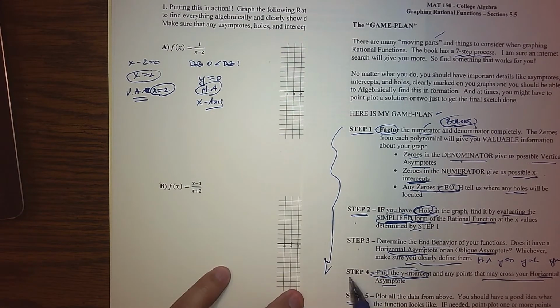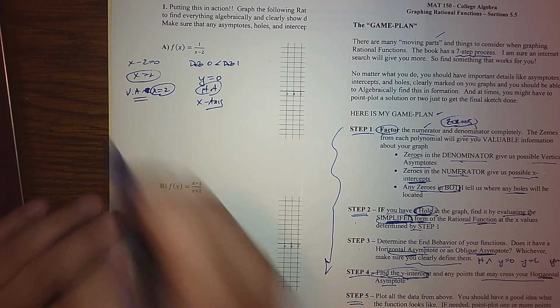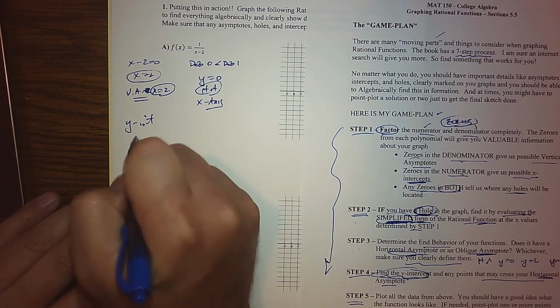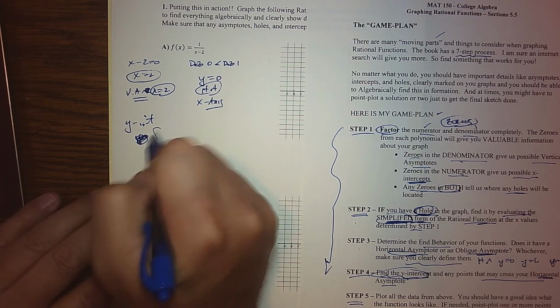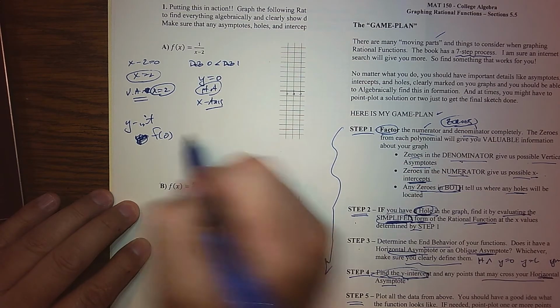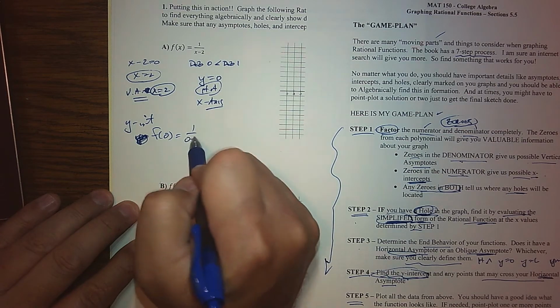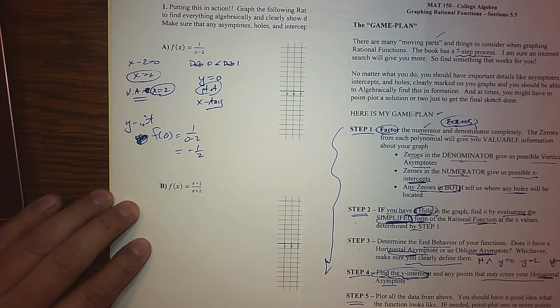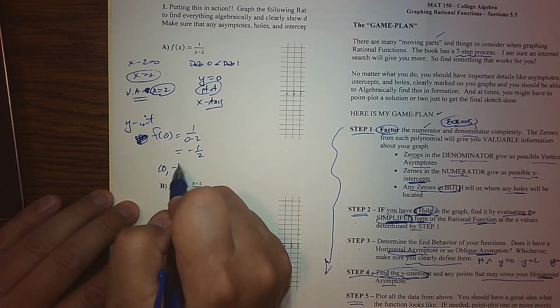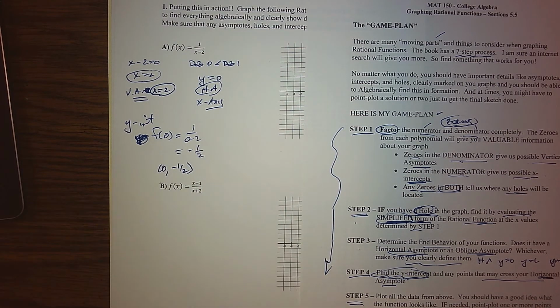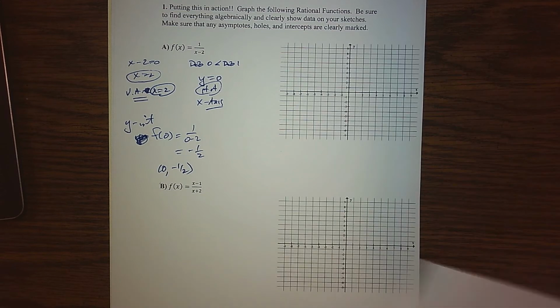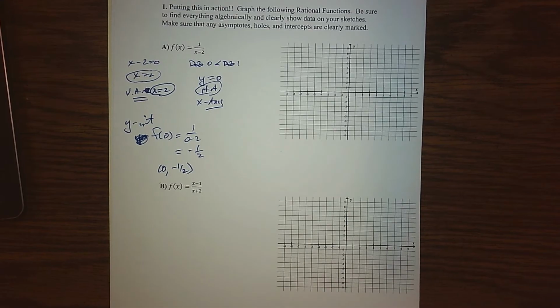And then my fourth step is I at least find the y-intercept. So for my y-intercept, we find f(0), and plugging that in, I get -1/2. So I have at least one point to physically plot. All right, and then what I'm going to do now is go to step 5. Let's see what I got here, and if I can't make it out, then I'll plot some more points just in case.